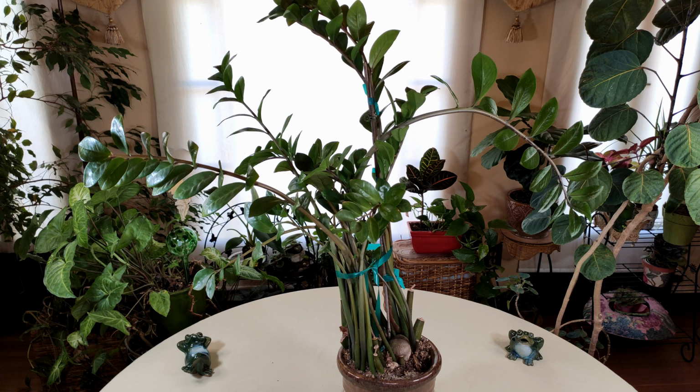Otherwise, it does great. It even does really well under fluorescent lighting, so it does well in office spaces. If you would like a nice plant for an office space, this is a really good one. So that is it about this wonderful plant, and please do see the video on growing it if you decide to grow it.